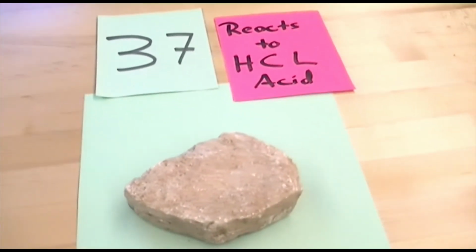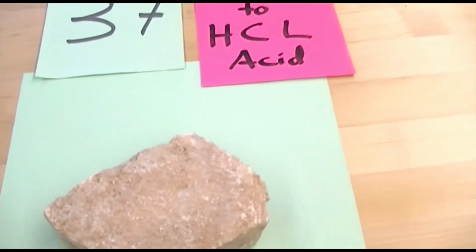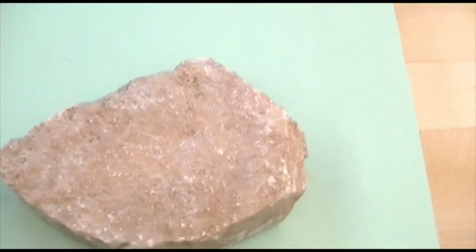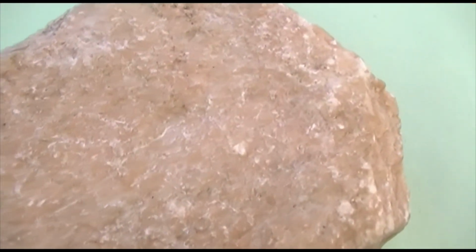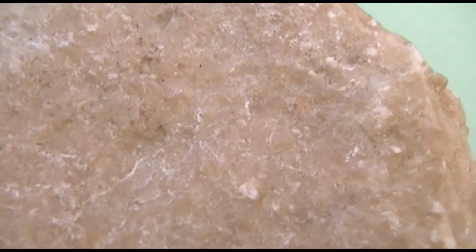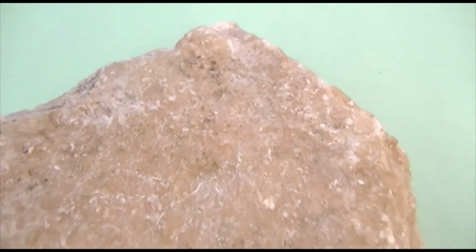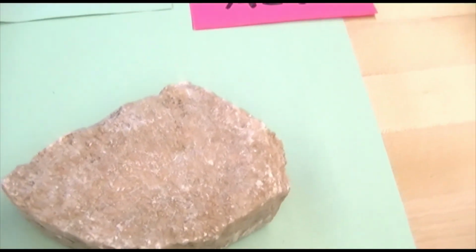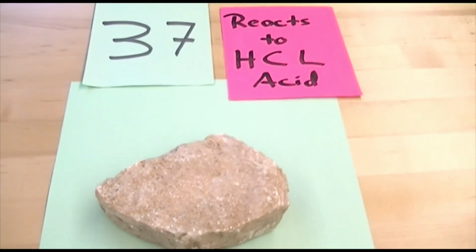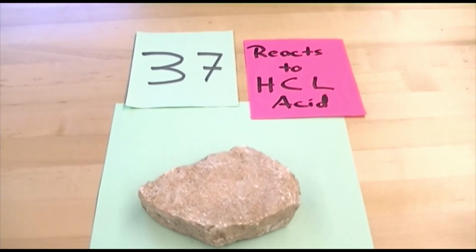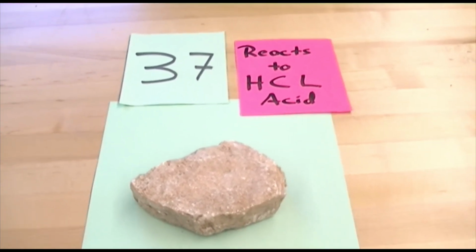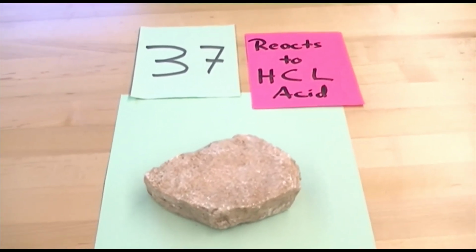Number 37, a non-foliated rock. Chemical composition is calcite, plain and simple calcite. Its parent was a limestone. It reacts instantly to hydrochloric acid. Comes in a variety of colors. Will not scratch glass.